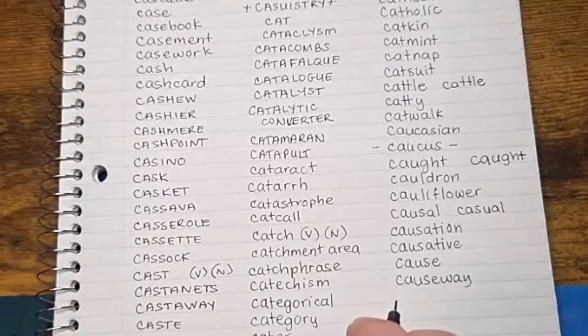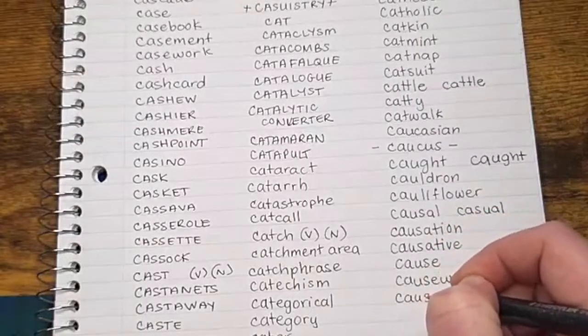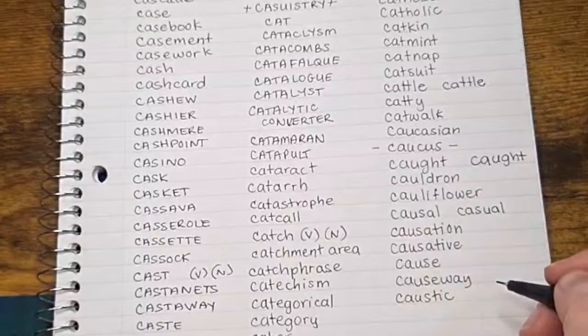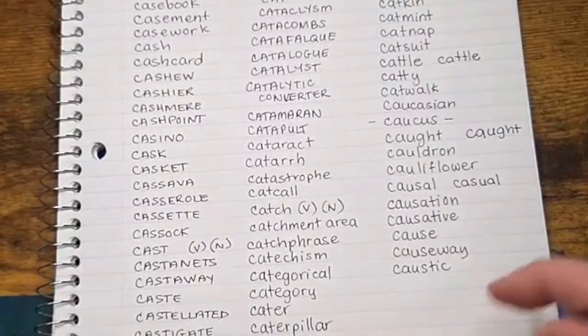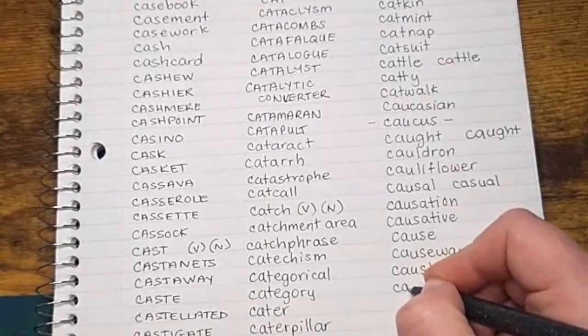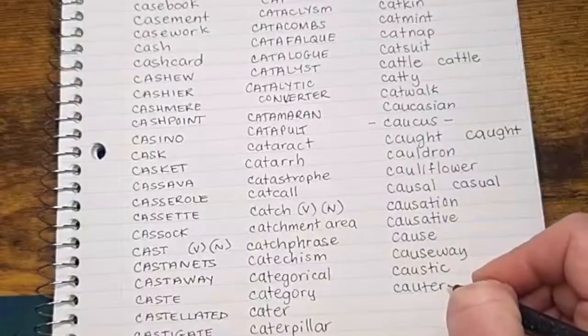And I keep losing my place in the dictionary. Caustic. Then we have cauterize.